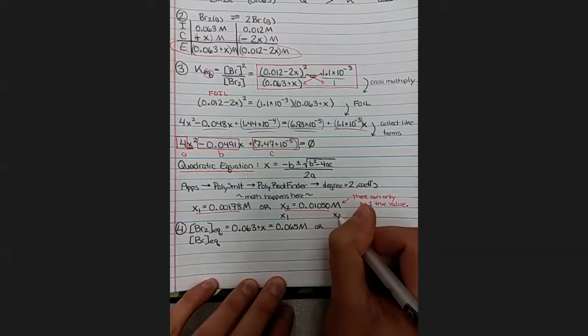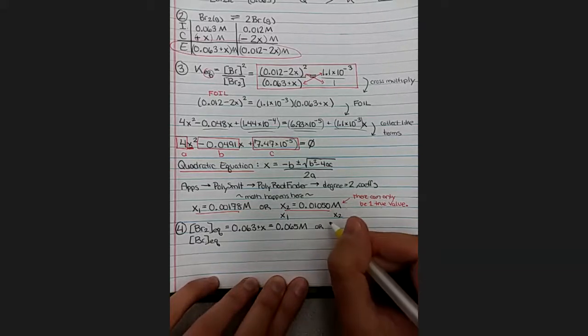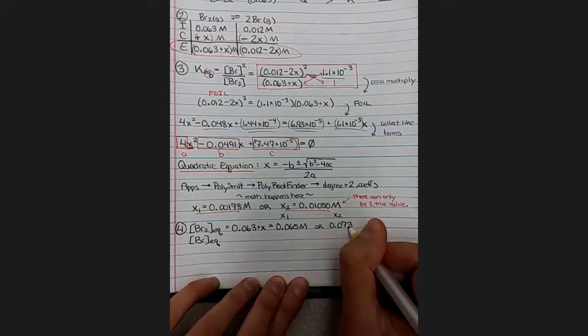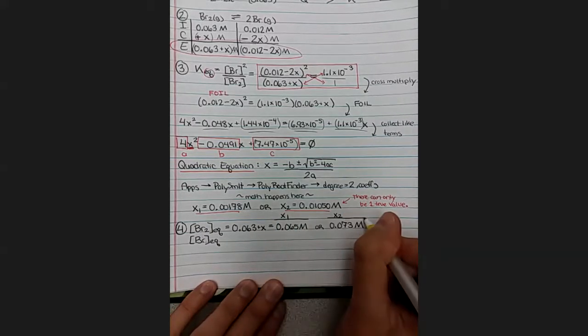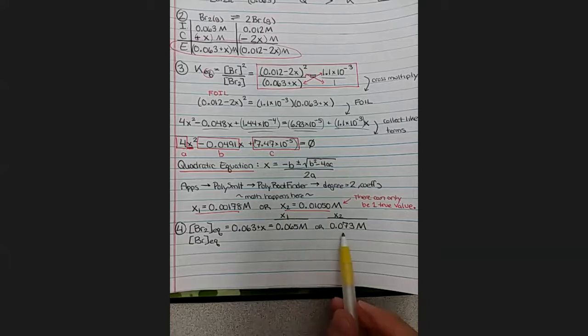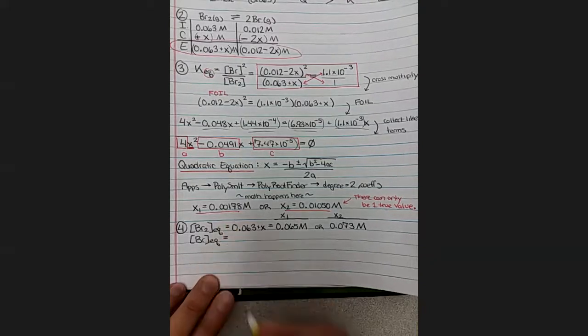And if we plug in X2, 0.0105, we are going to get 0.073 molar. Okay, and as of right now, both of those are normal looking, positive, small numbers, so I could be happy with each of them. So let's try finding the other one and see if that one tells us which X is the correct one to use.